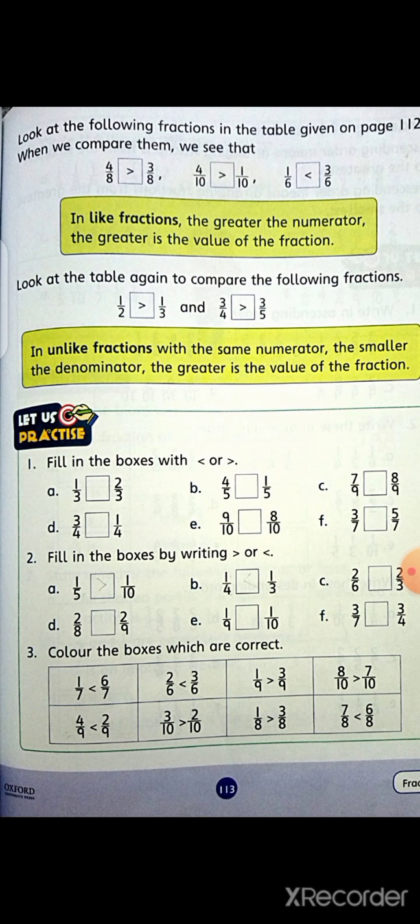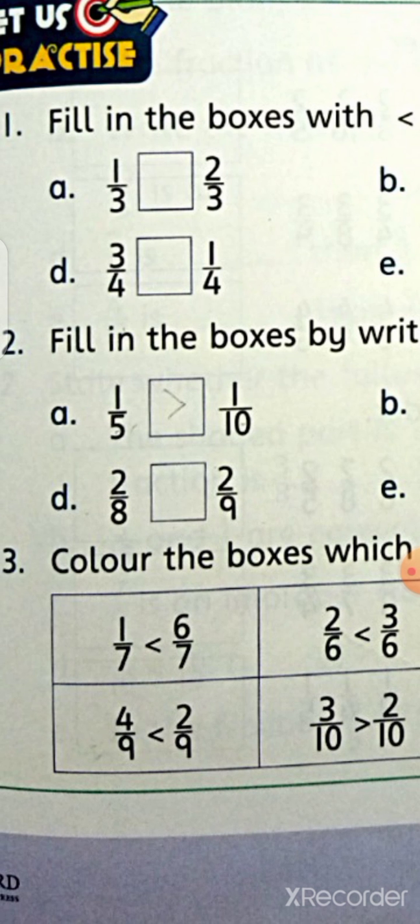Question number 3. Color the boxes which are correct. 1 over 7, 6 over 7. 1 over 7 is smaller, 6 over 7 is greater. Is it correct? First of all, you must think whether the fractions are like or unlike. If the fractions are like, then you will see the numerators. 6 over 7 is greater and 1 over 7 is smaller. So this is correct.